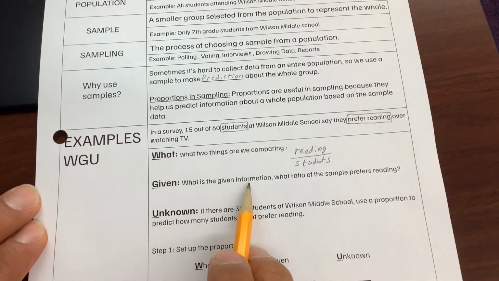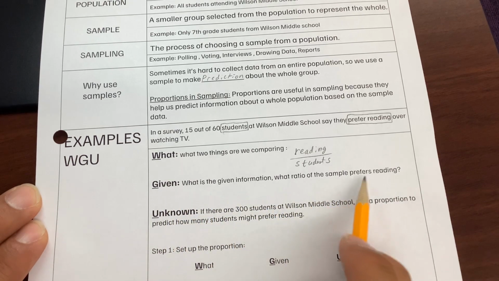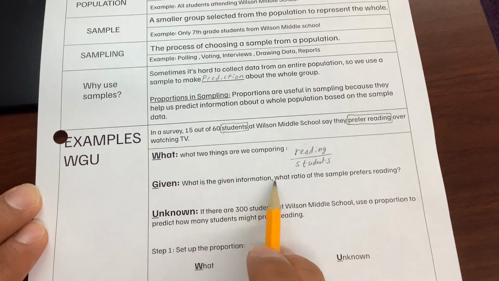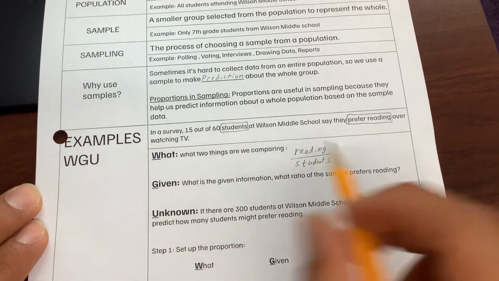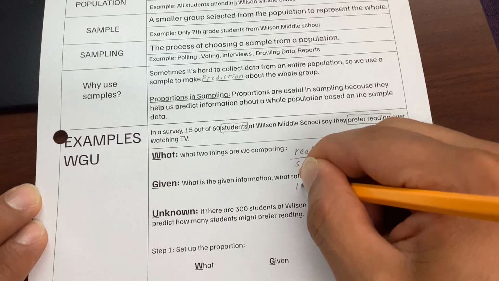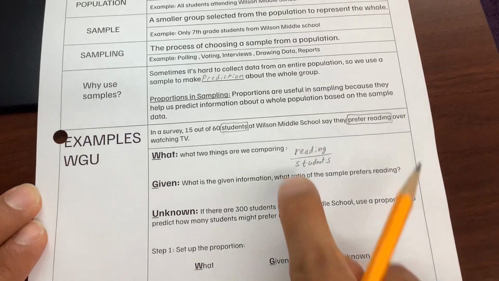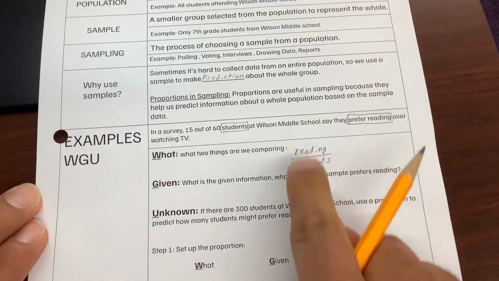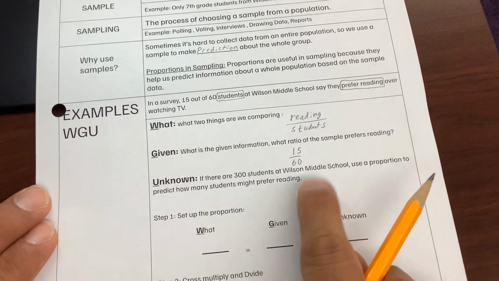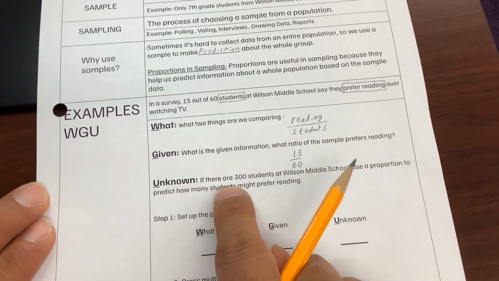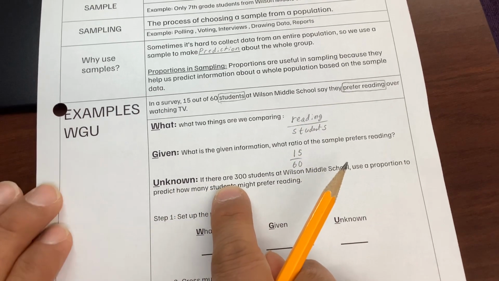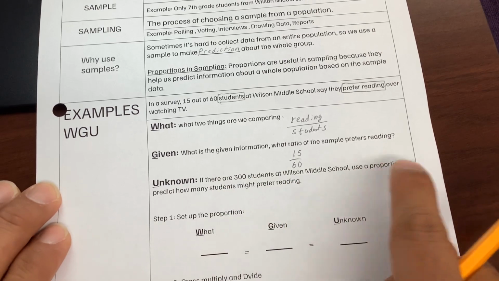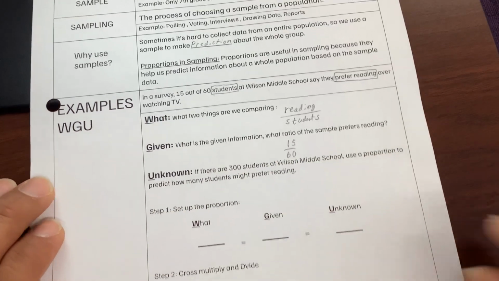Okay, so what is the given information? What ratio of the sample prefers reading? The given information is the 15 out of 60. So 15 out of 60 students prefer reading. Okay, so we have the first two parts. Let's look at our last part. Now we're trying to figure out, if there are 300 students at Wilson Middle School, we're going to use a proportion to predict how many students might prefer reading.